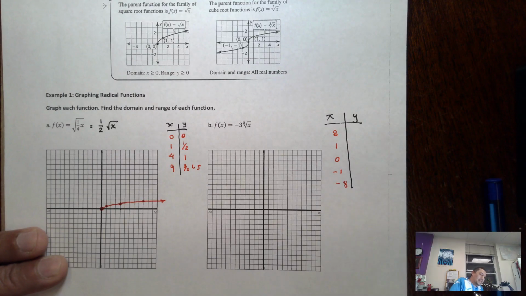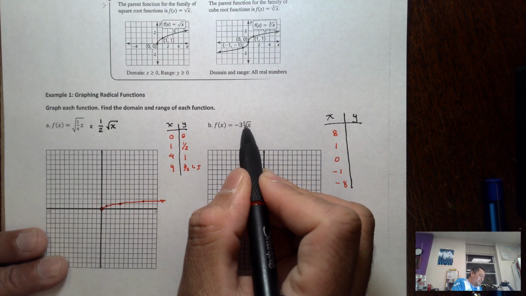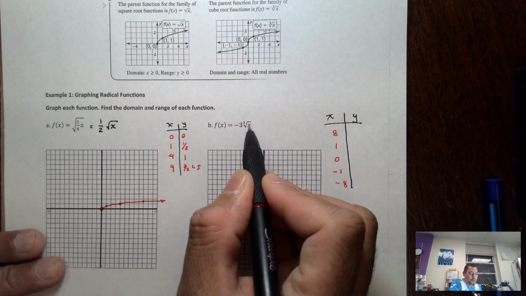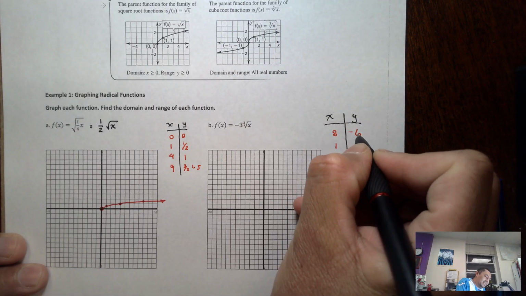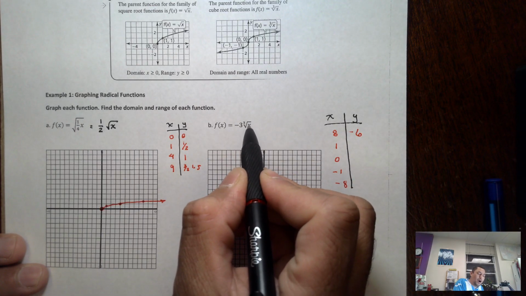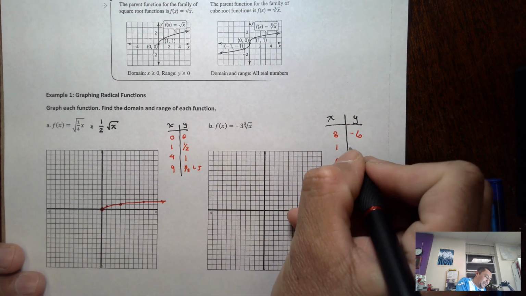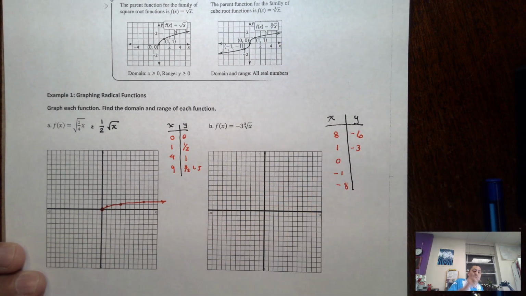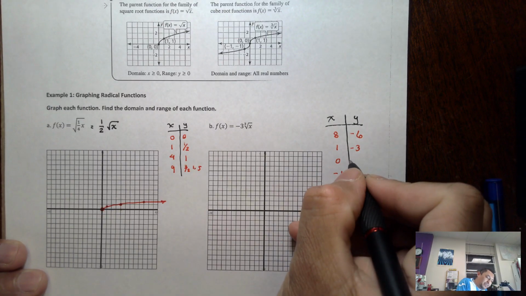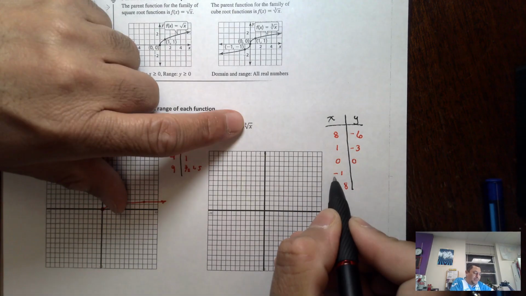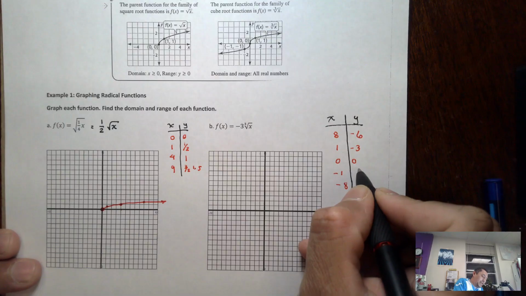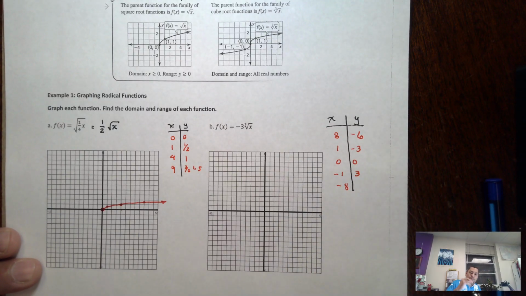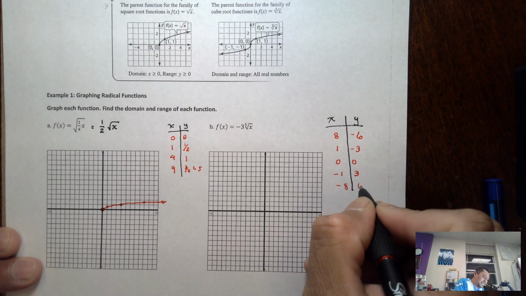So I have cube root of 8 is equal to 2, times -3 is -6. Then cube root of 1 is 1, times -3 is -3. Then cube root of 0 is 0, times -3 is 0. Cube root of -1 is -1, times -3 is +3. And then cube root of -8 is -2, times -3 is +6.